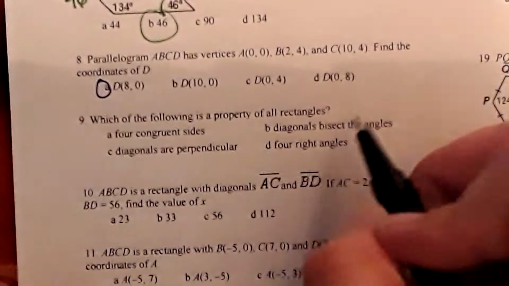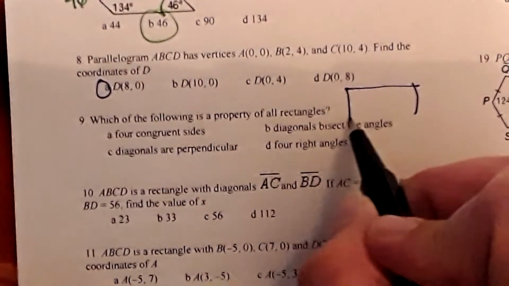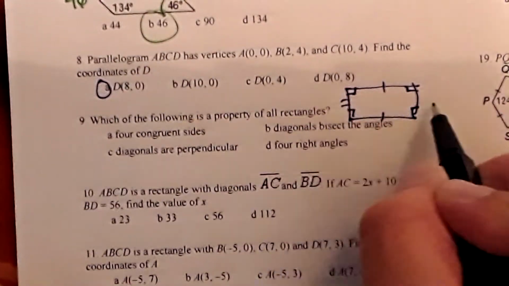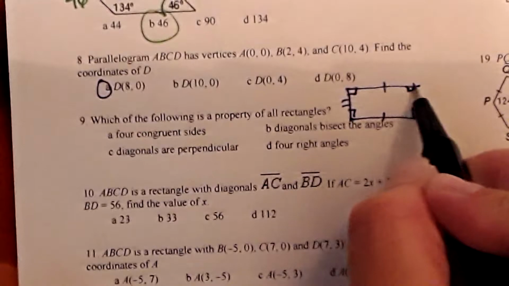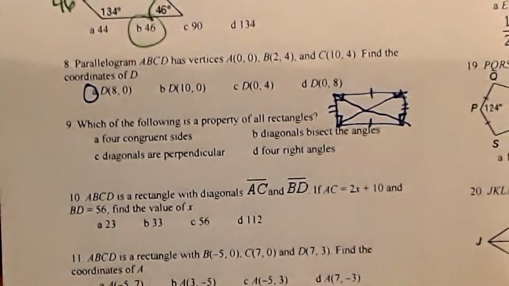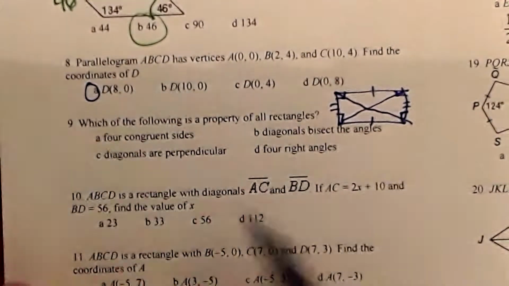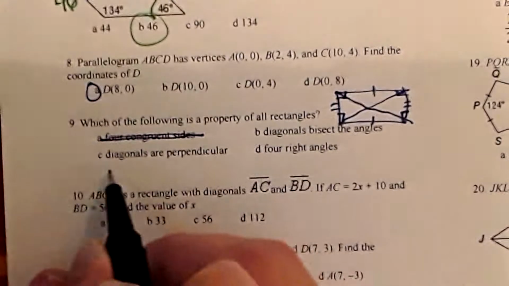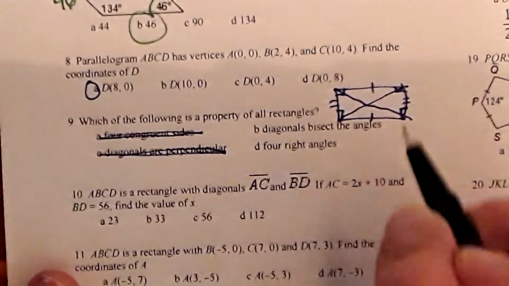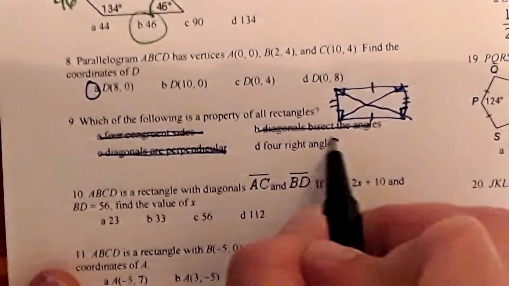Okay, number 9. Which of the following is a property of all rectangles? Again, before we look at the answer choices, we might want to consider what a rectangle is. A rectangle has 90-degree angles. Opposite sides are congruent. Opposite sides are parallel. The diagonals are congruent and they bisect each other. So now let's start looking at the answer choices. 4 congruent sides, definitely not. Diagonals are perpendicular, no. Diagonals bisect the angles, no they do not. 4 right angles, that is true for all rectangles.